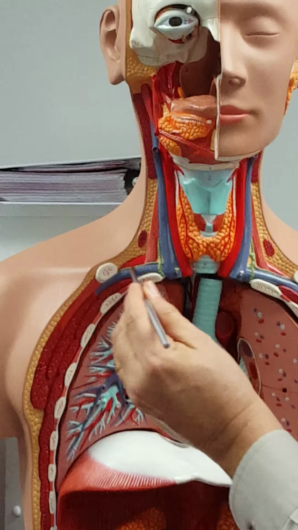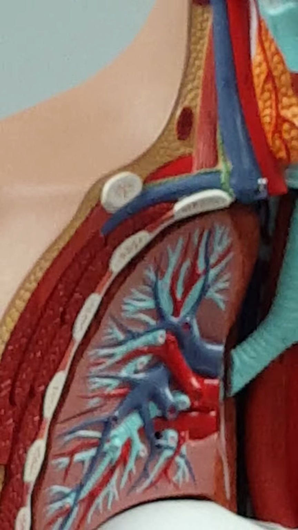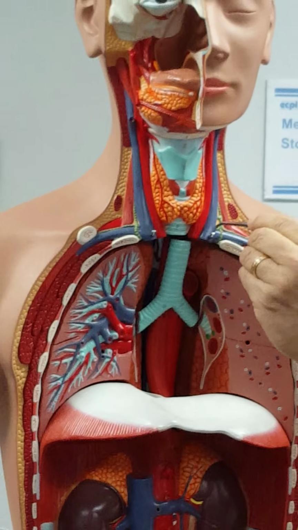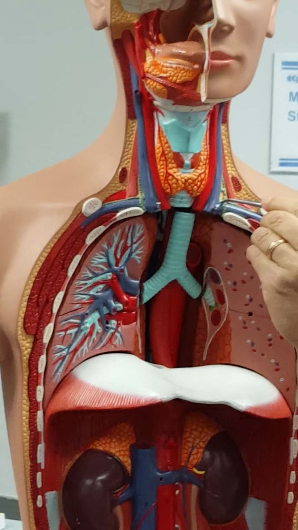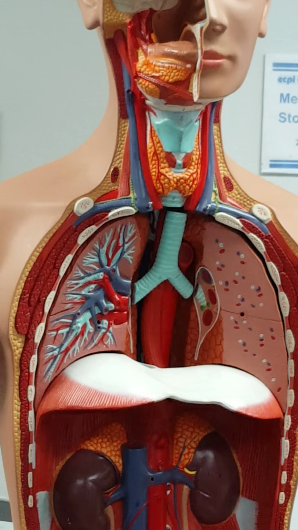Right there is the right lymphatic duct, and that's where it's ducting into the right subclavian vein right there. There's the left subclavian vein, and right there would be the thoracic duct going in. Okay, so that's shown there as well.